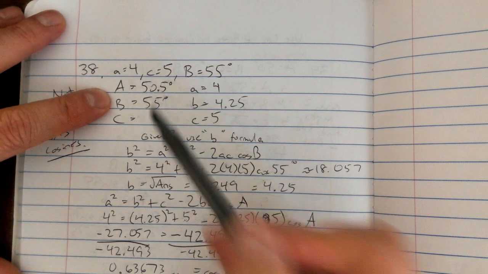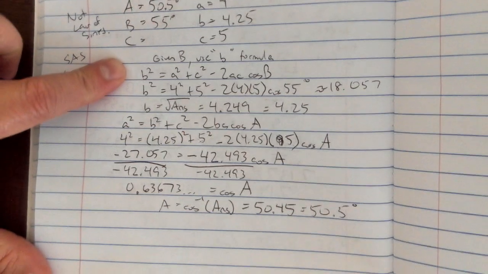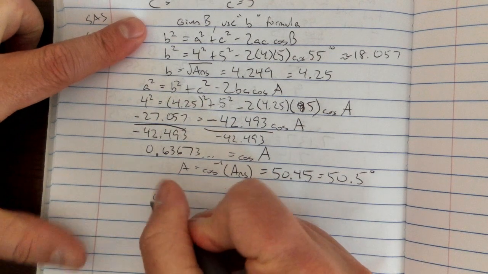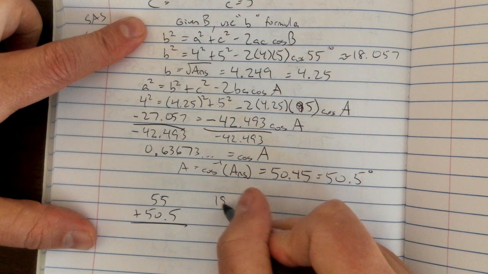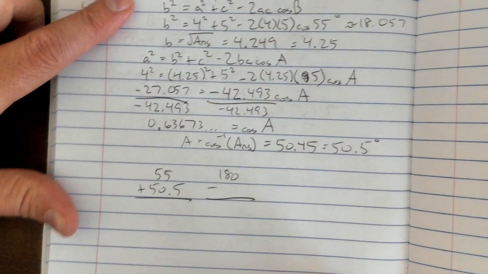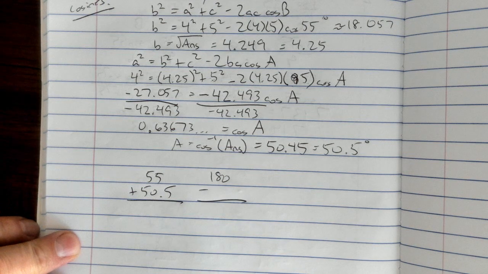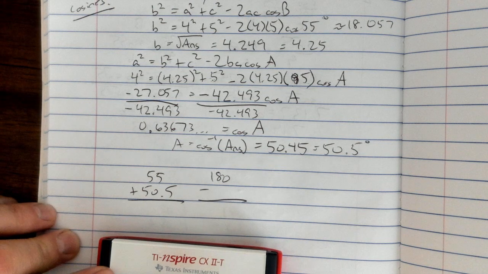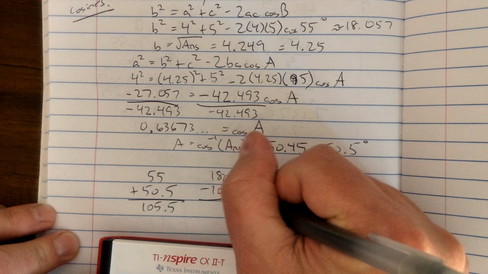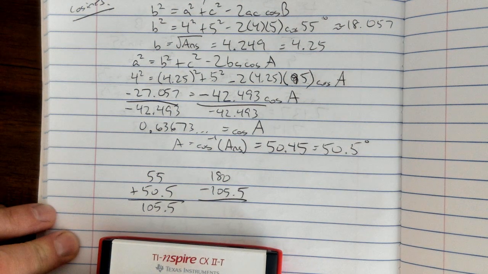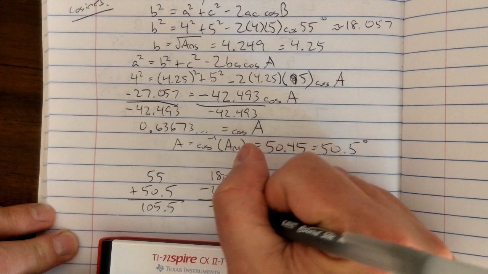And then you're going to add these two and subtract from 180. 55 plus 50.5, and then 180 minus that. 55 plus 50.5 is 105.5. That gives you 74.5.